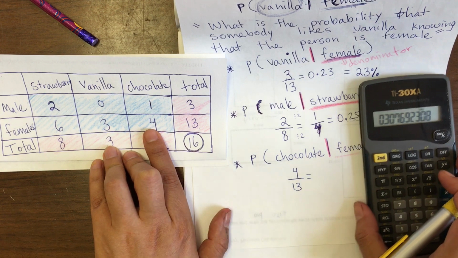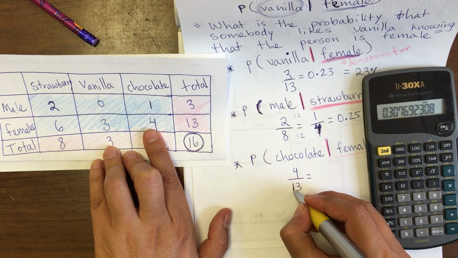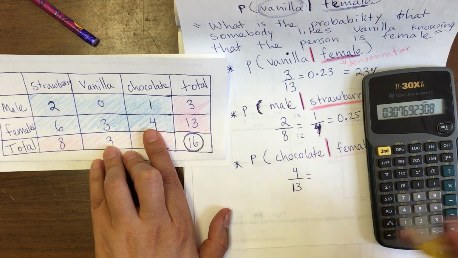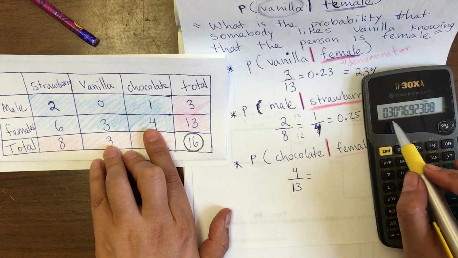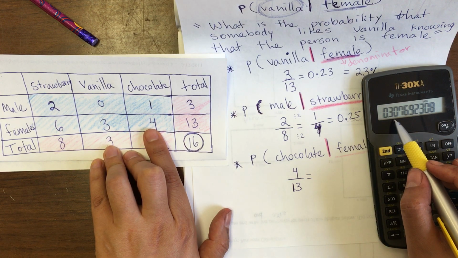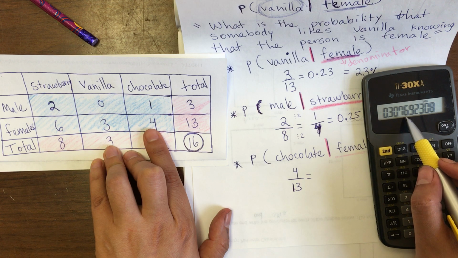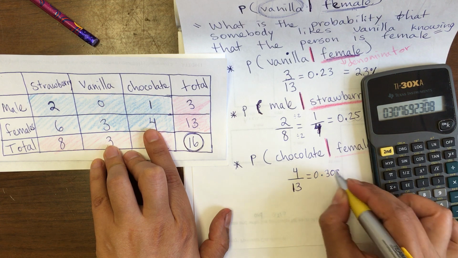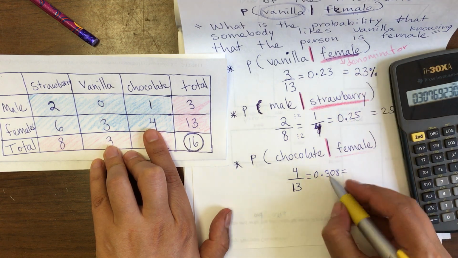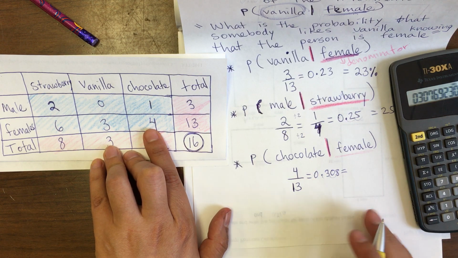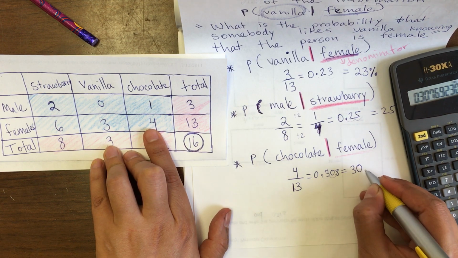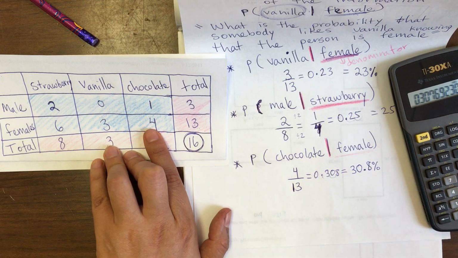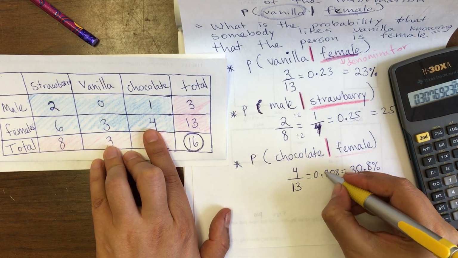Again, you cannot look at the relative frequency table because the other one is out of 16. So in here it would be 0.307, so this will become 0.308. We move it 2 spaces. And so it's going to be about 30.8%. Or if you round it more, it's 31%, okay? I would accept both.